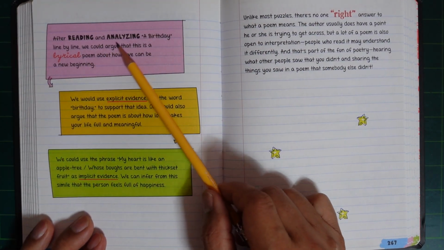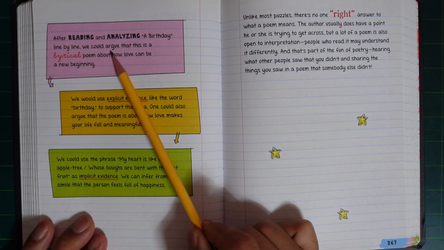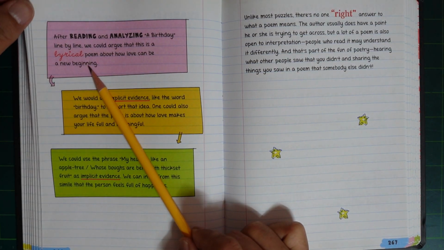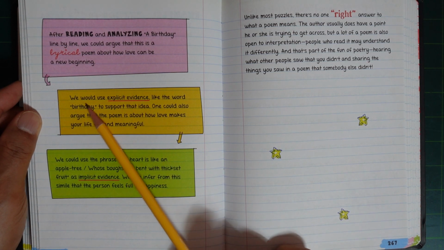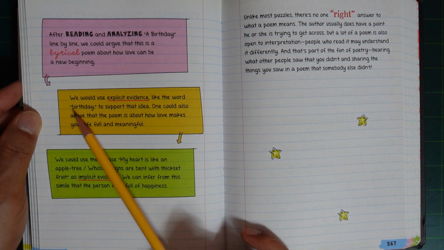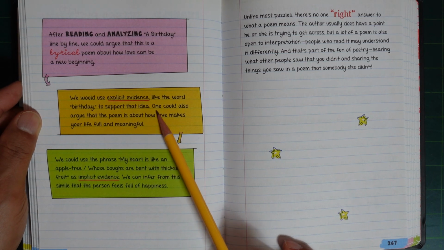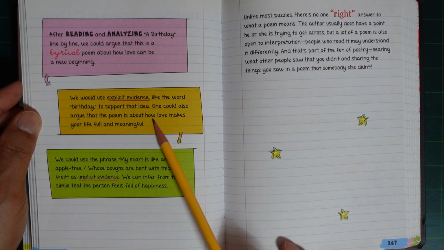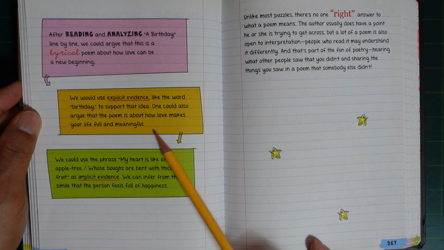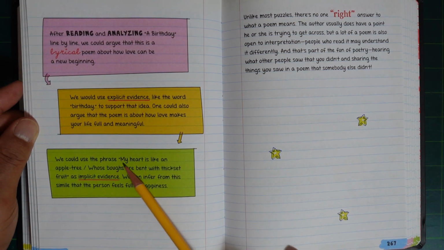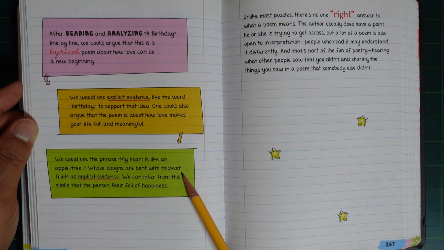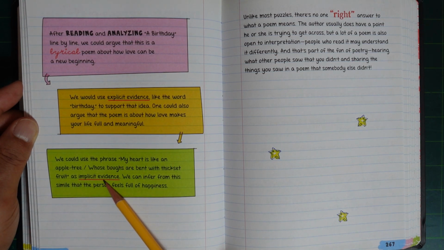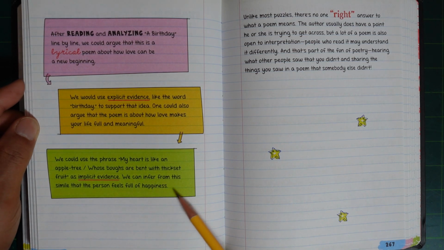After reading and analyzing "A Birthday" line by line, we could argue that this is a lyrical poem about how love can be a new beginning. We would use explicit evidence like the word "birthday" to support that idea. One could also argue that the poem is about how love makes your life full and meaningful. You could use the phrase "my heart is like an apple tree whose boughs are bent with thickset fruit" as implicit evidence. You can infer from this simile that the person feels full of happiness.